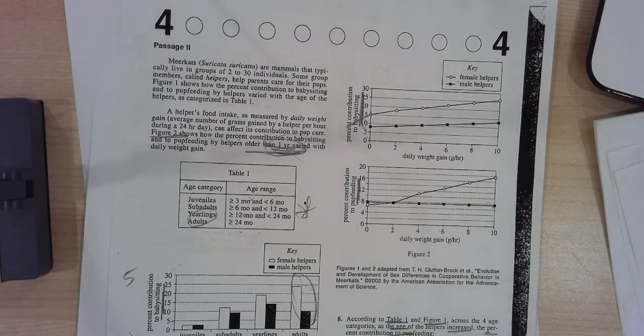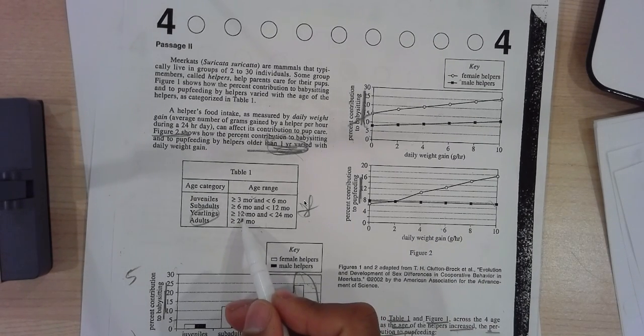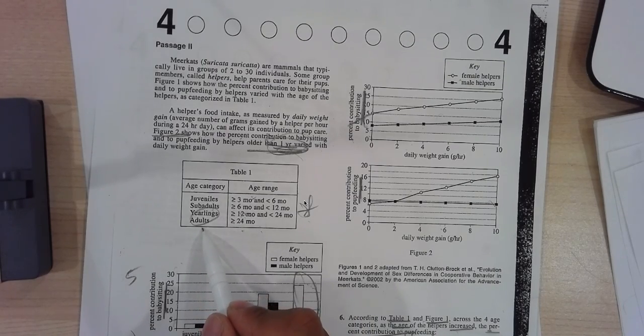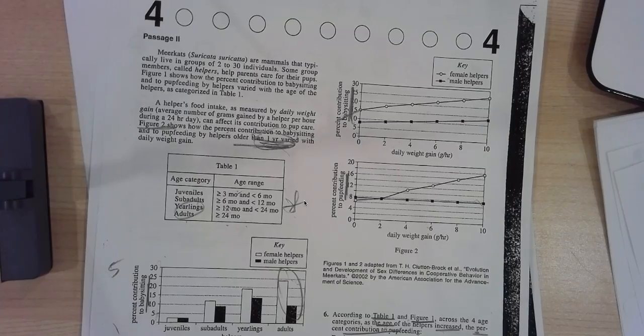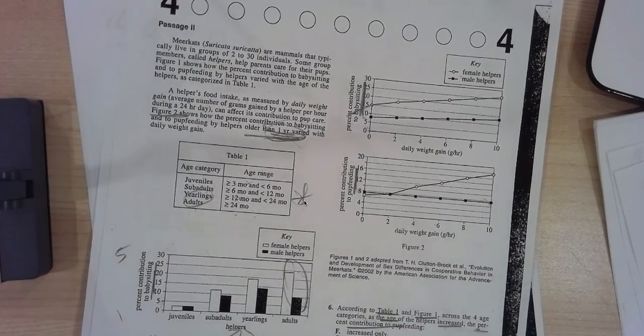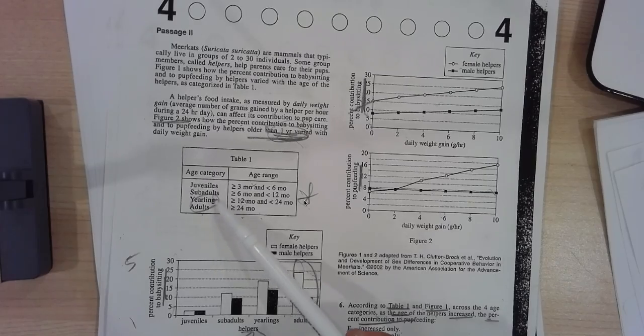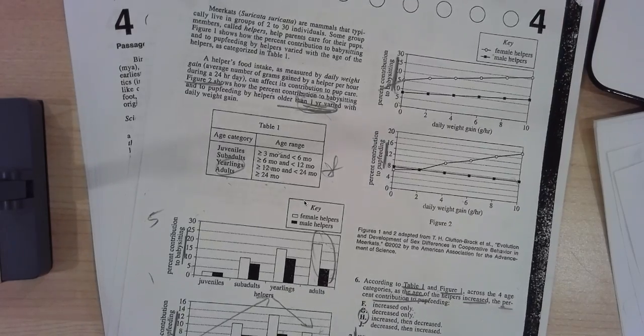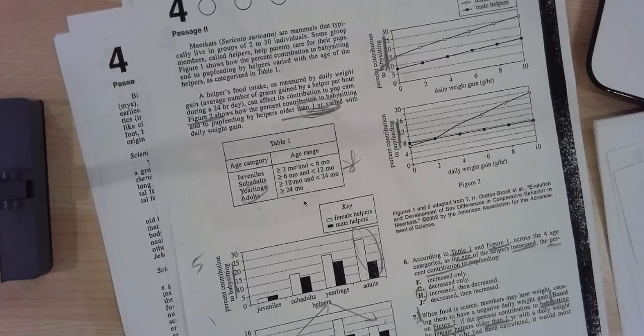Alright, Shalom, how many months are in 2 years? Good. 1 year is 12 months. So that's why it's anything older than 1 year, anything greater than 12 months. So yearlings and adults. Does that make sense now? Why did they tell us older than 1 year? Because they're trying to get you confused, because someone would choose either yearlings or adults. This was really an easy question. There's no excuse why you guys should have gotten this wrong. Okay?